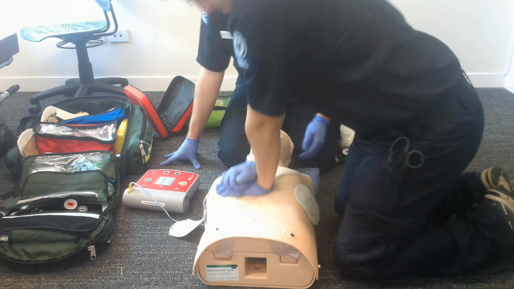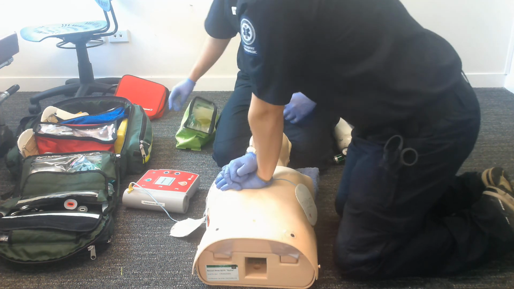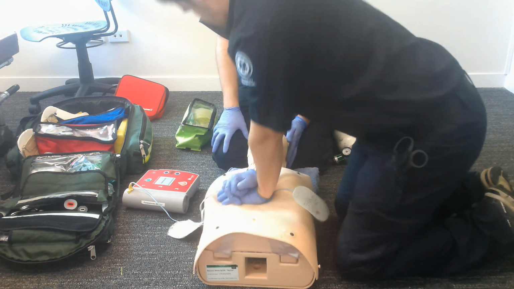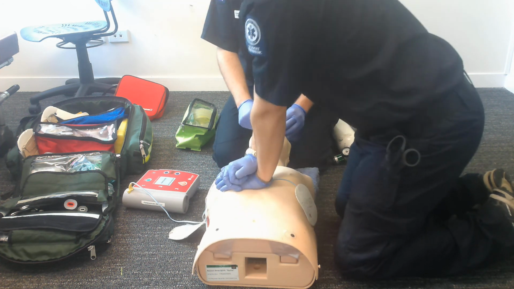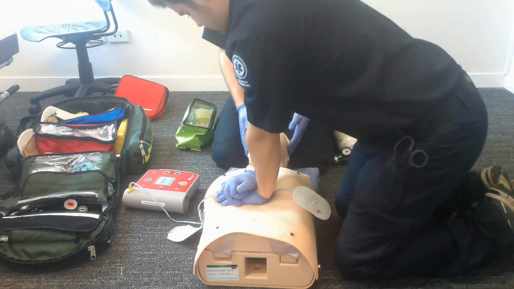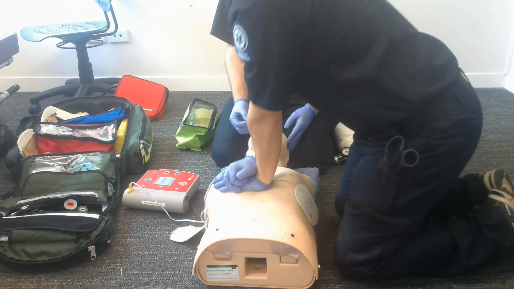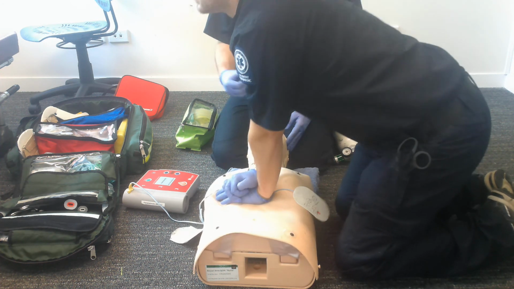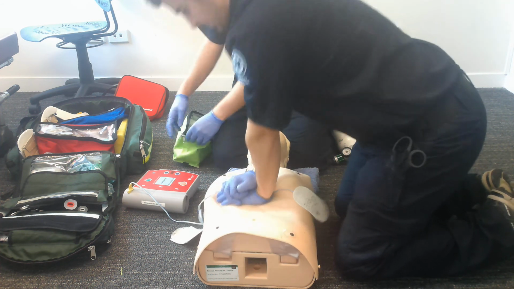Contraindications for the OPA is patients with a GCS of above 8, and we have to be careful because it can induce vomiting as well as damage soft tissues in the palate. With our NPA, we can use it in patients above 8, but we must not use it in patients who have had head injuries, as instead of inserting into the nasal channel, we may end up inserting it into the patient's cranial cavity.